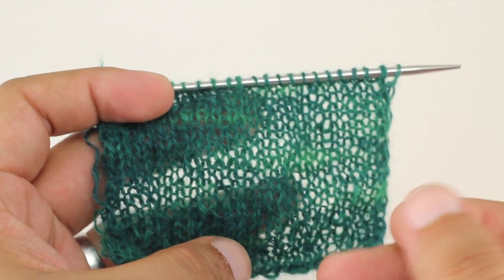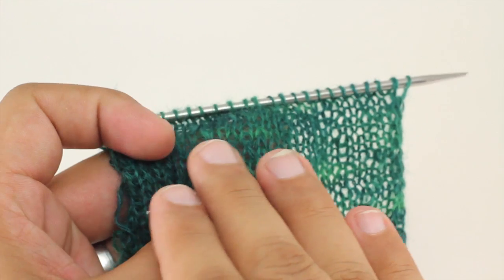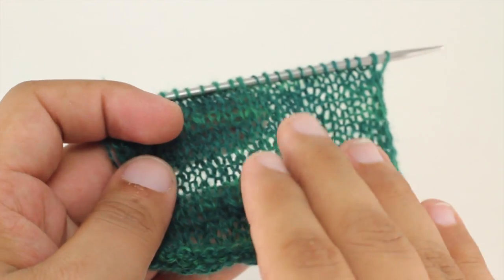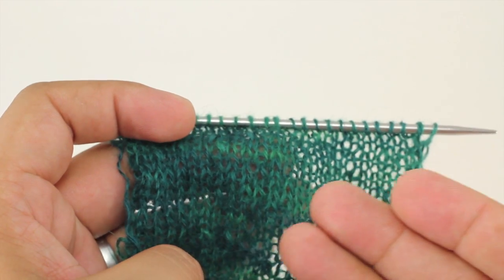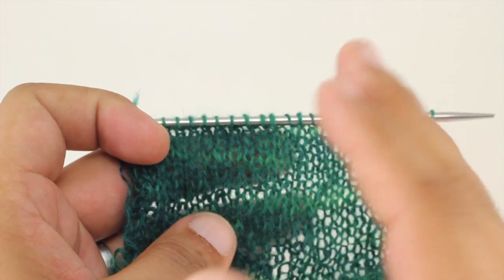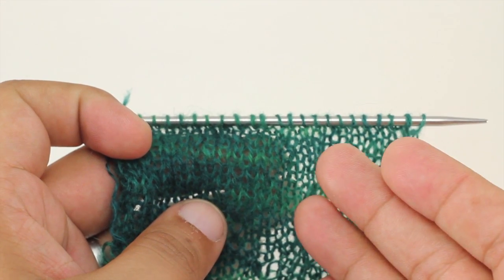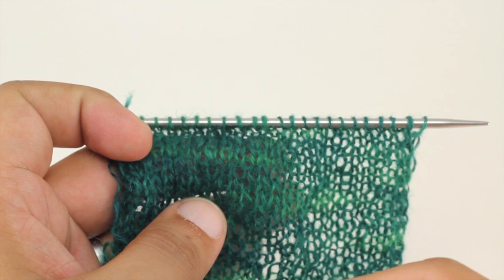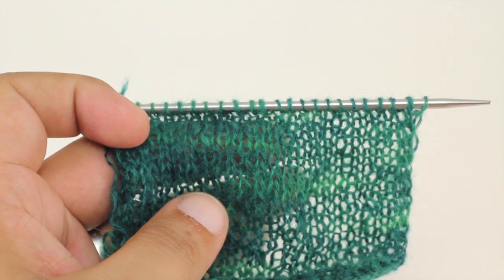Now, why would you do this? The reason is that sometimes the pattern will just work out better knitting it on a row that is the wrong side to begin with. Maybe it's a lace pattern and you need a row of purl stitches before you do the next row, because it's just not possible to knit into that row on the right side. You have to start with the wrong side row.